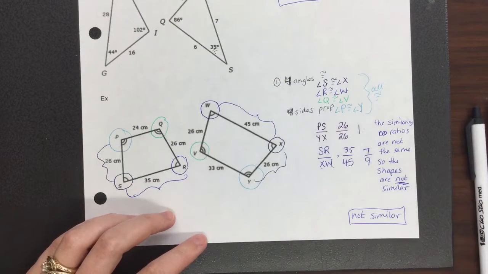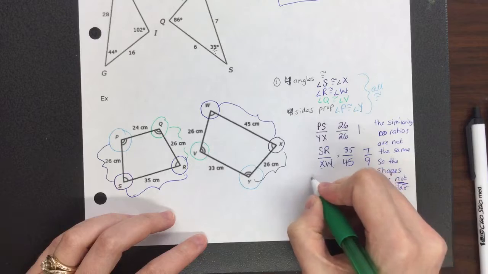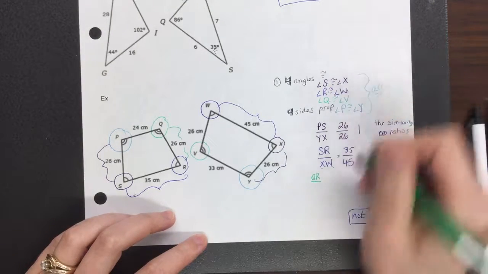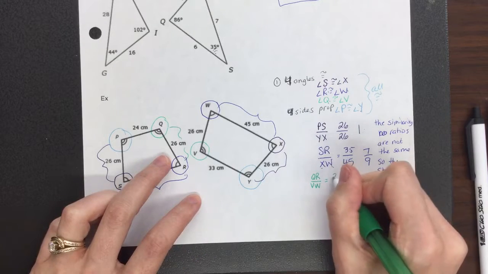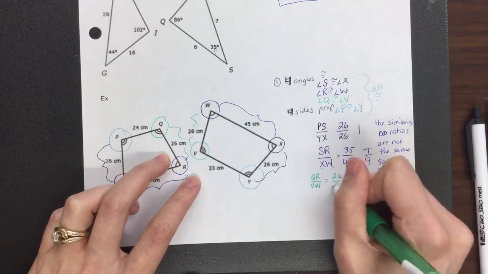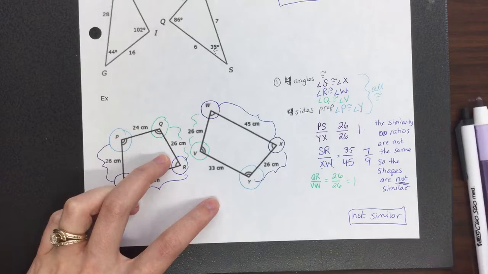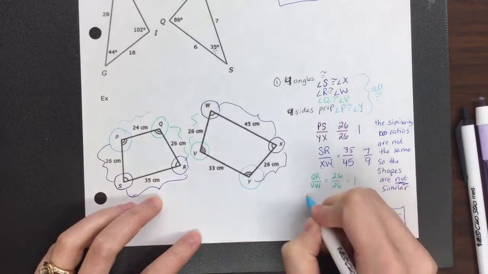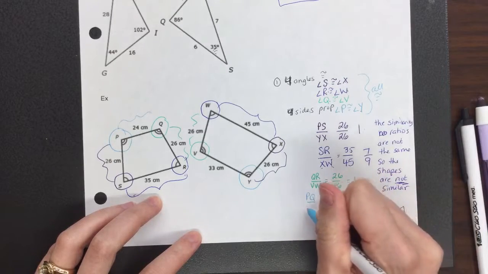But just in case, to do the rest of the sides, next we would do QR. QR would match up with VW. QR has a value of 26. VW has a value of 26. 26 over 26 is 1. And then the last one, we've got PQ. PQ is going to match up with YV.